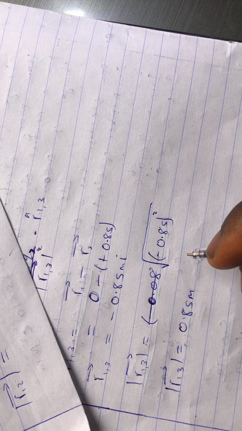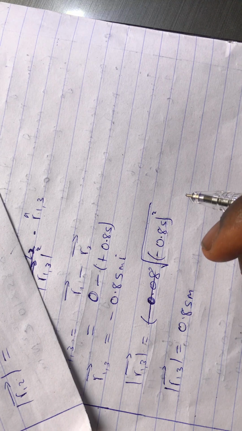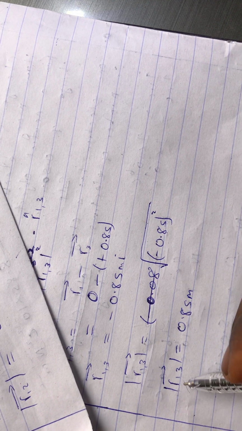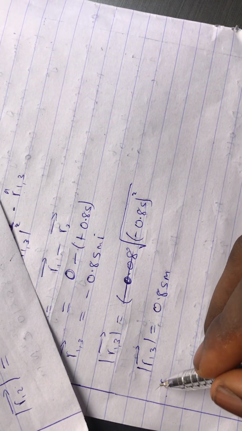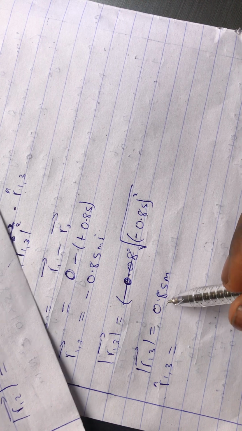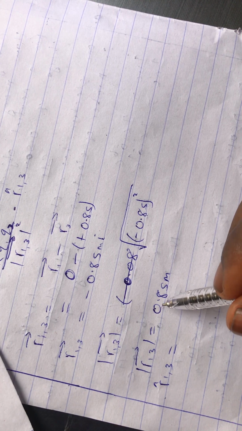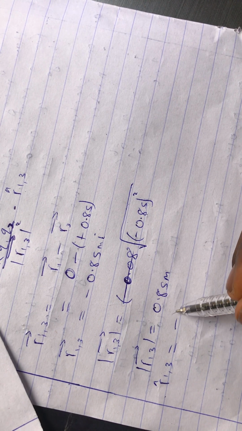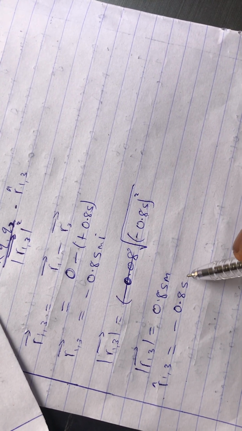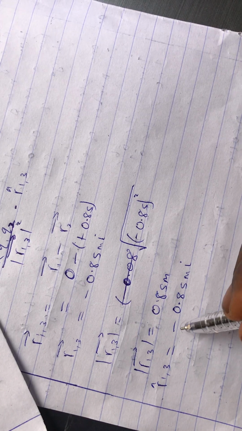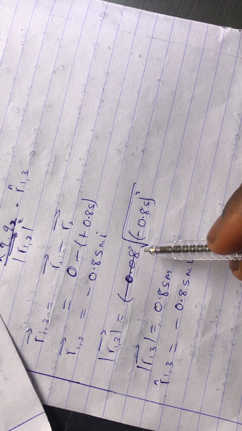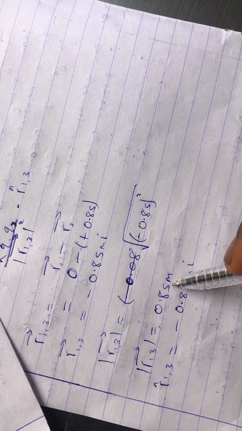Now let's find the unit vector. Actually, you're finding the unit vector at this point now. Our unit vector, R hat 13, will be equal to the position vector. What do we get as our position vector? We got minus 0.85 meters i, divided by the magnitude of the position vector. What do we get as the magnitude? We got 0.85 meters.